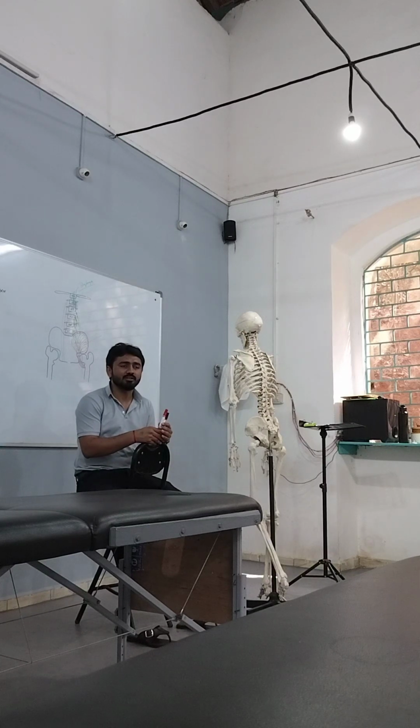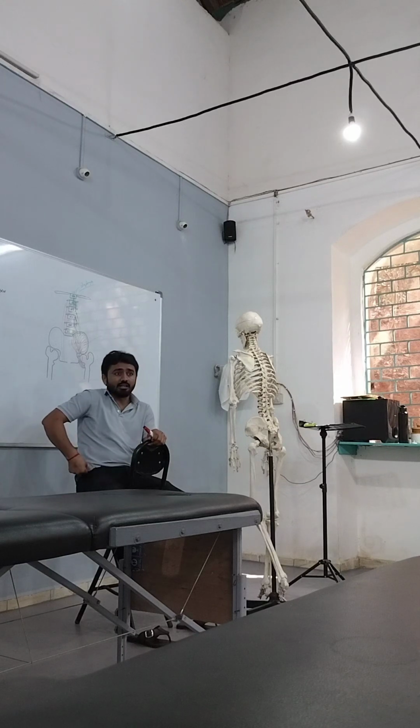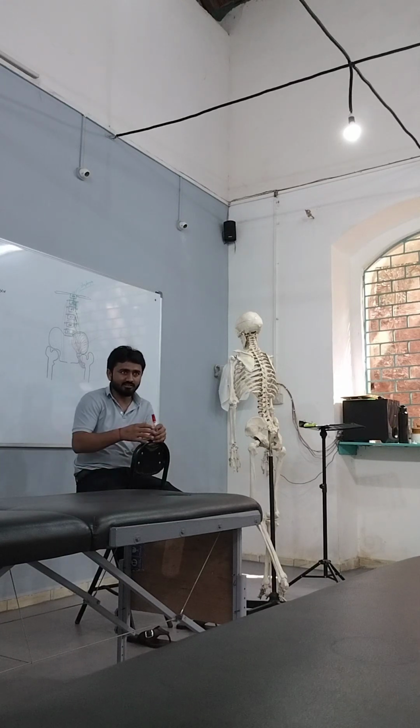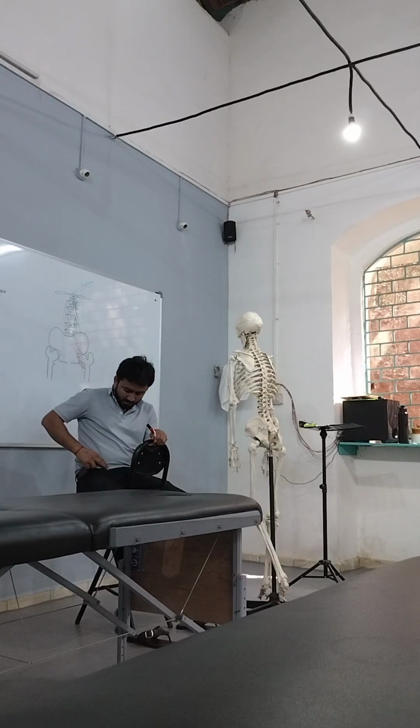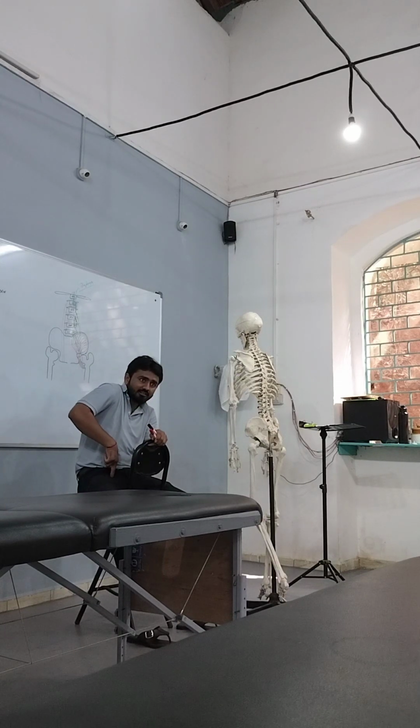And if the pain comes from the rectus? Rectus pain will go here. Your pain is rectus pain. Okay? And the iliopsoas pain will go in here.